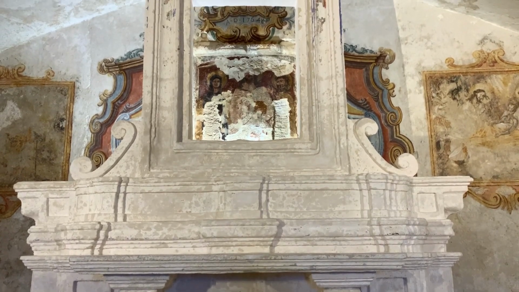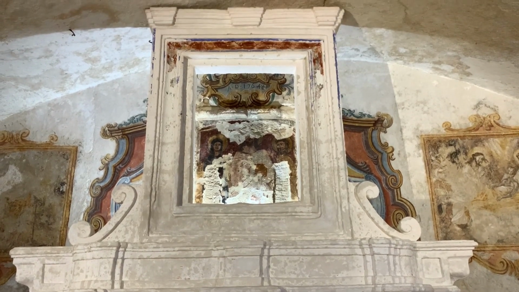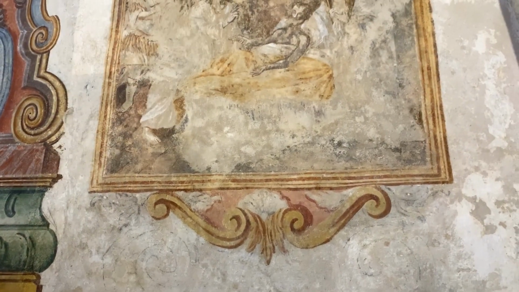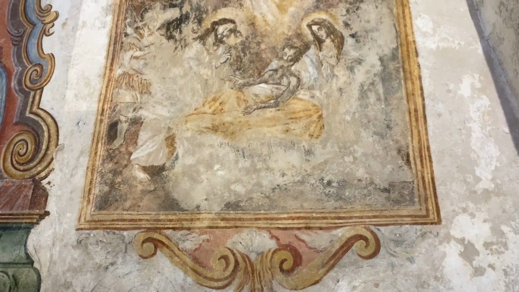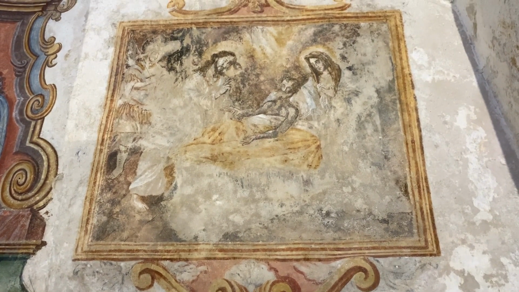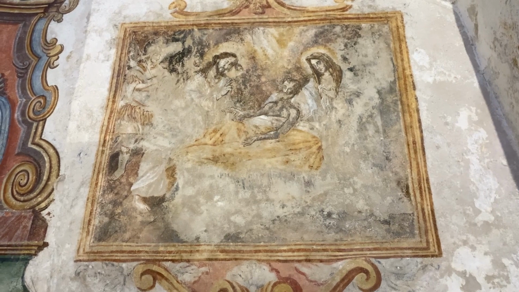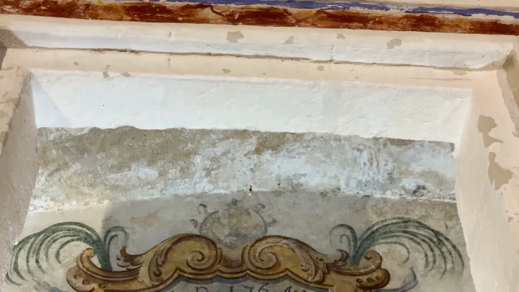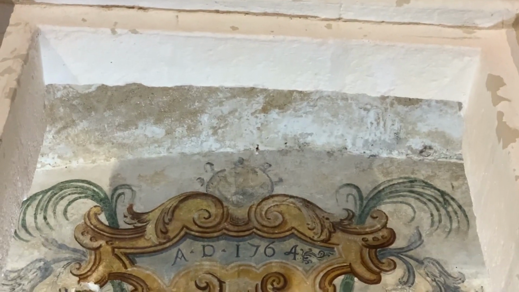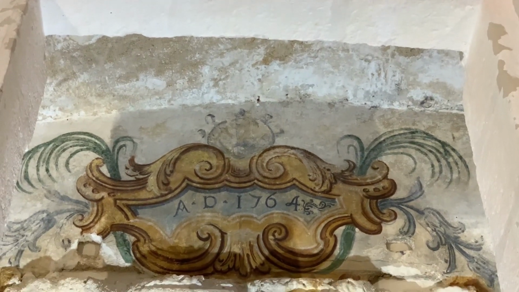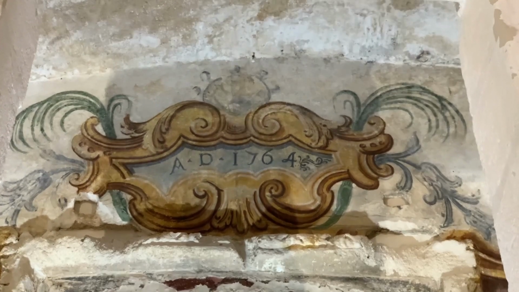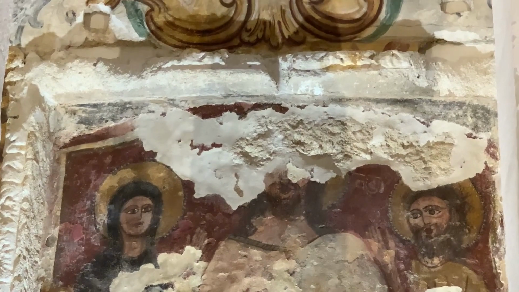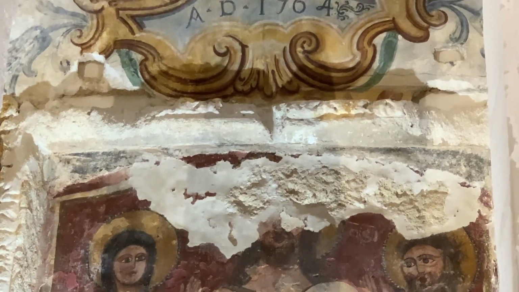For now, a representation of the Good Death on the right is clearly legible, and time has unfortunately not preserved the complete reading of the images. Odysseus is also glimpsed depicted, and a cartouche in the center wall bearing a date. 1764.